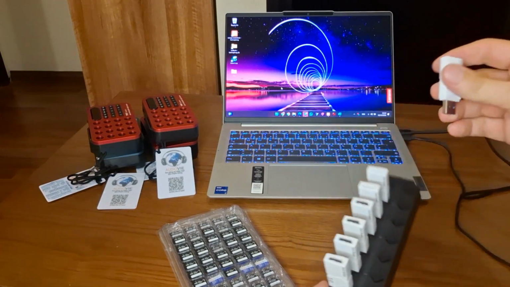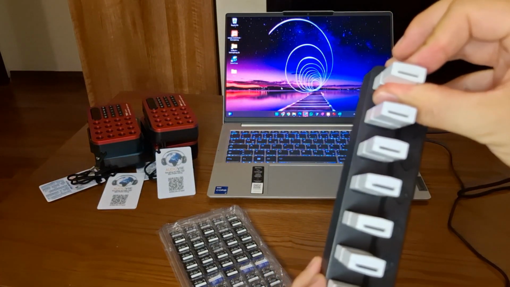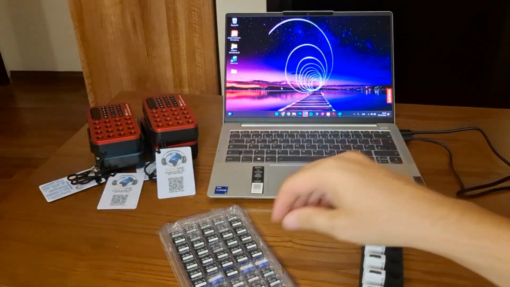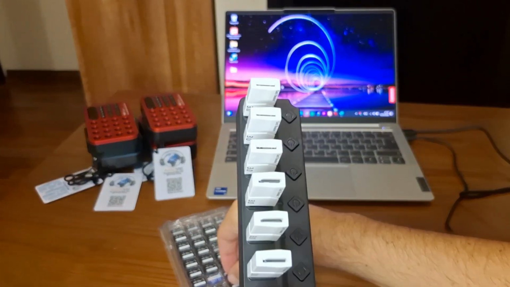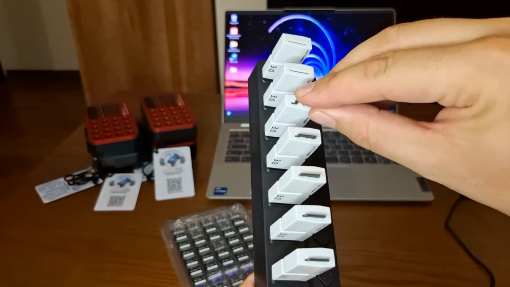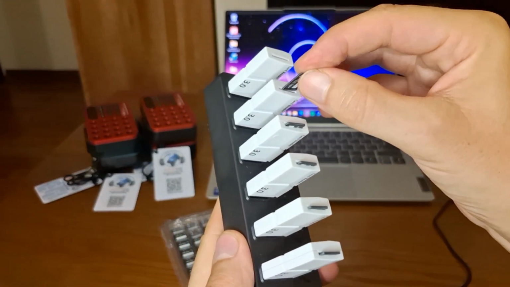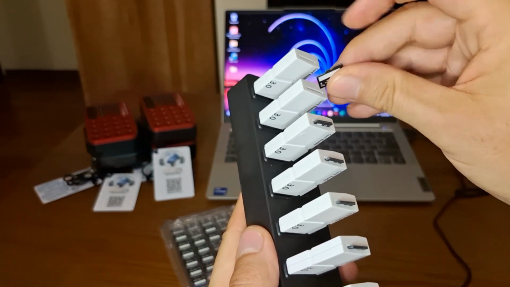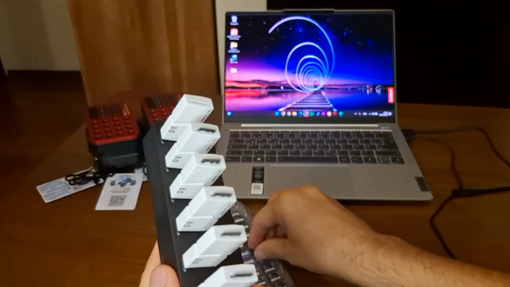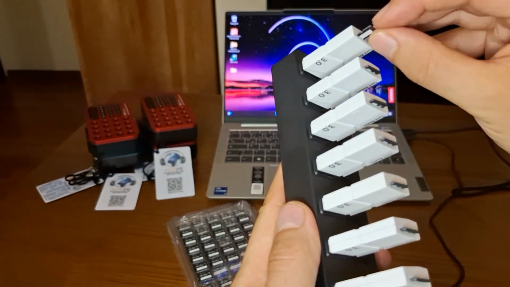So I'm going to put each one of these into each of the slots here, and then I'm going to take micro SD cards and put one of them into each of these adapters. So now we have 7 SD cards attached to the computer right now, but the boards are not switched on yet.